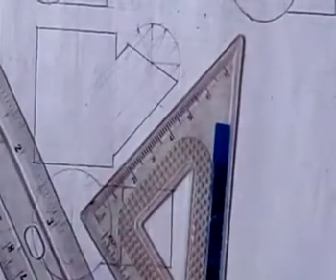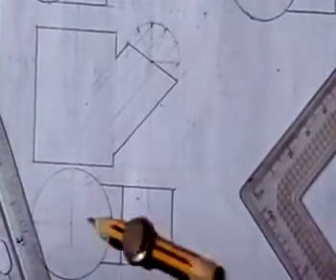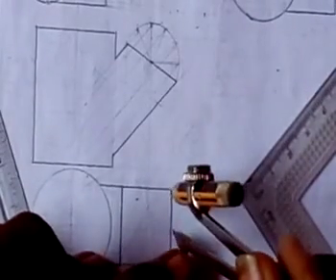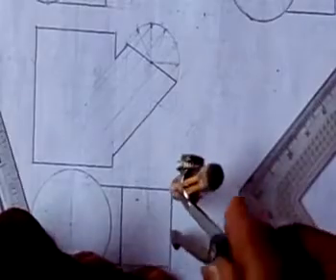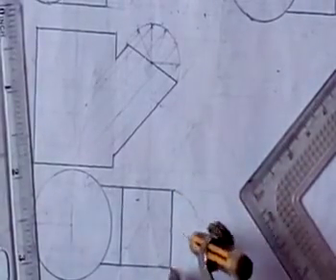So now the next step is we'll also draw a semicircle at this point and divide it into 6 equal parts.